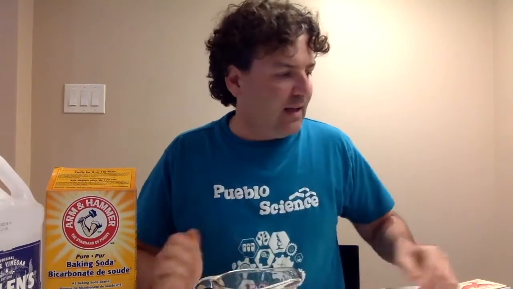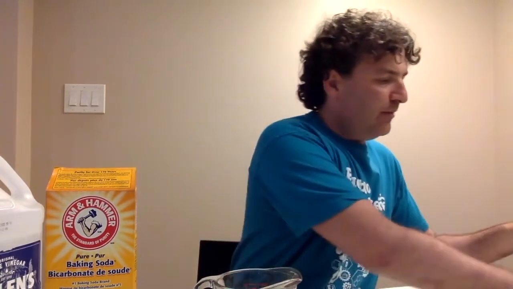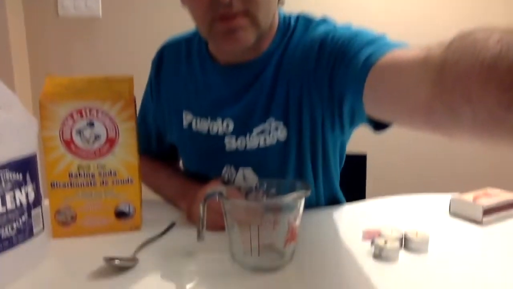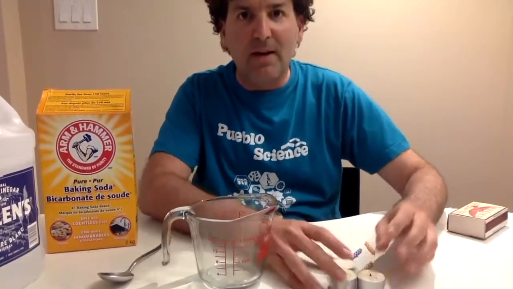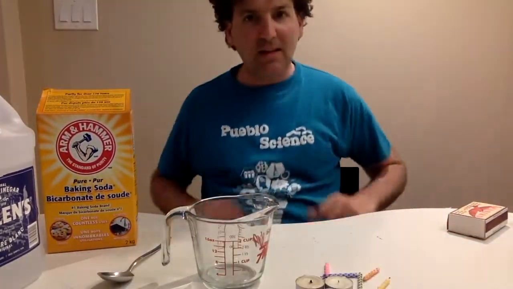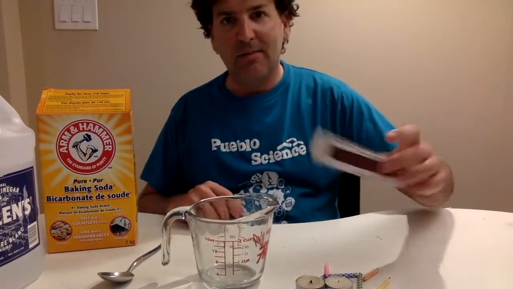Well, like Bipasha, I've got my baking soda package with me. I've got vinegar instead of lemon juice. I'm going to take a little jar here, and I've got a spoon to grab the baking soda, and I also have candles. You might have noticed that I really like using candles in my experiments. So here are my candles and matches, of course.